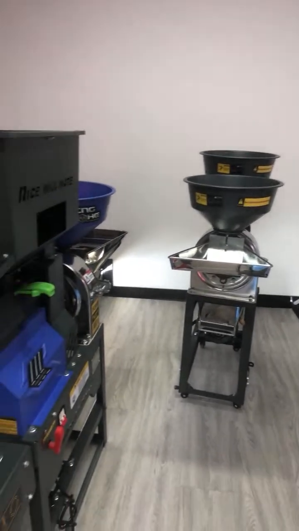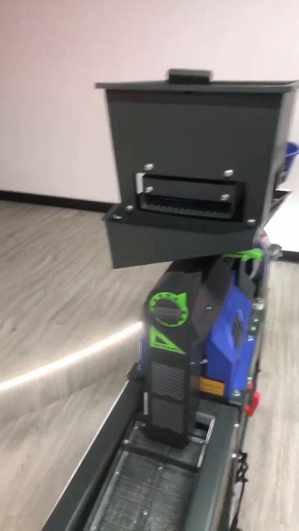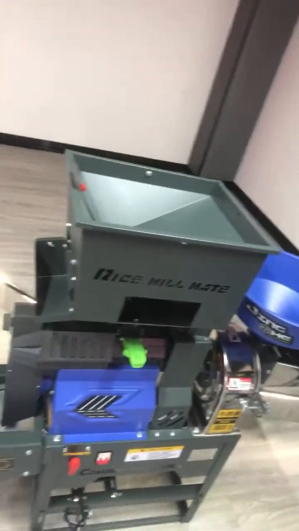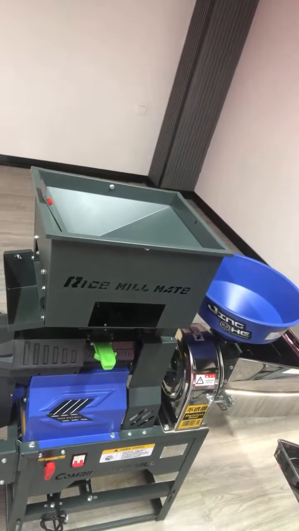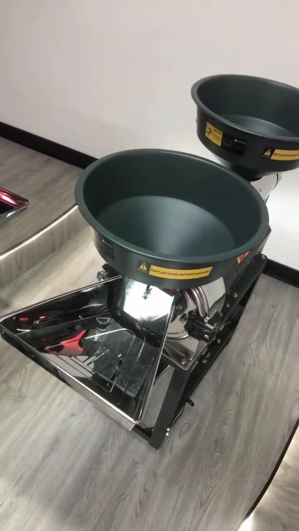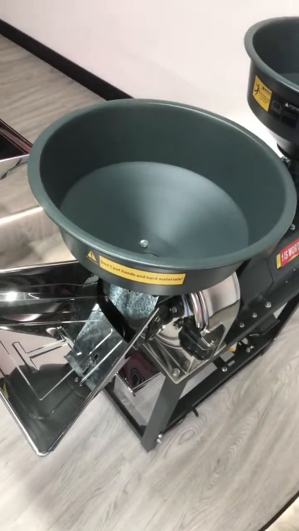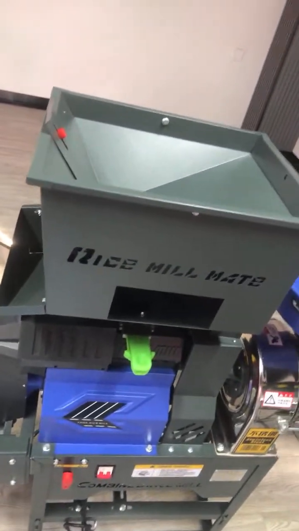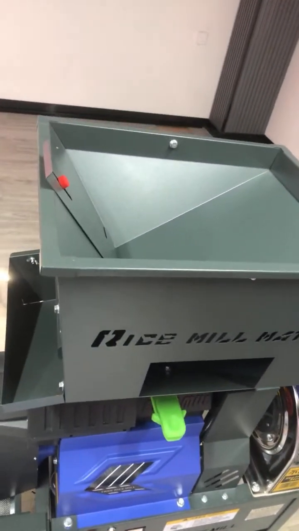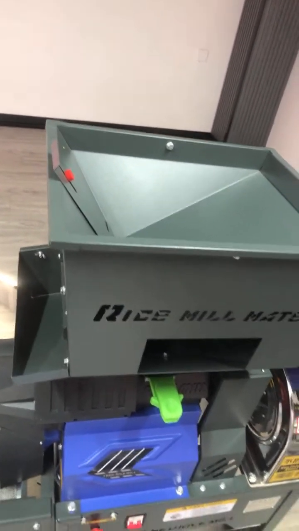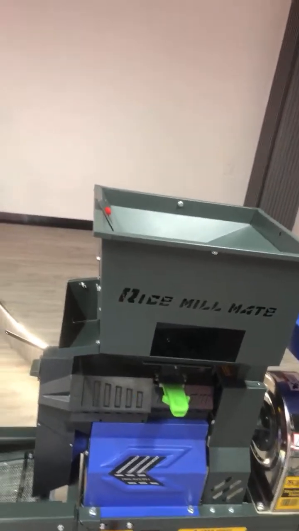There is also one more thing remaining, that is a big incline hopper. If you see, that model has a bigger incline hopper as compared to these two round hoppers, right? So it means you can put more paddy inside this incline hopper in a short period of time, right?